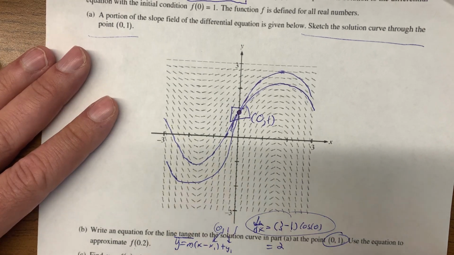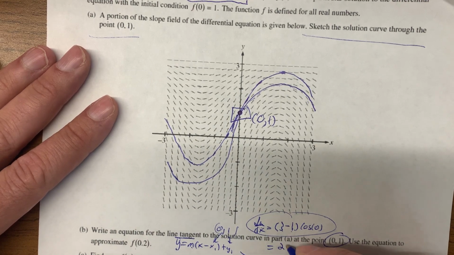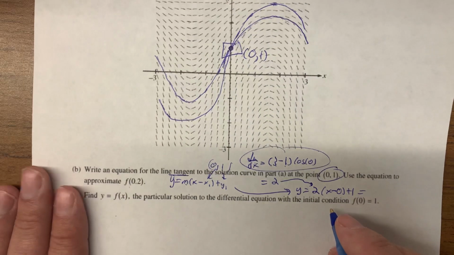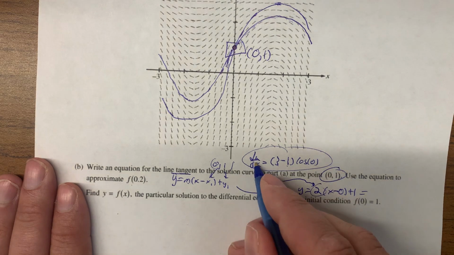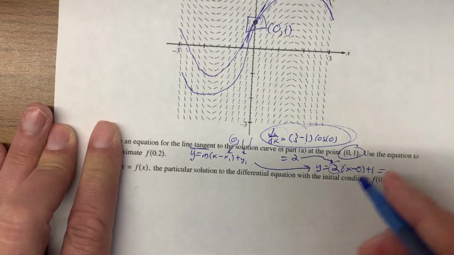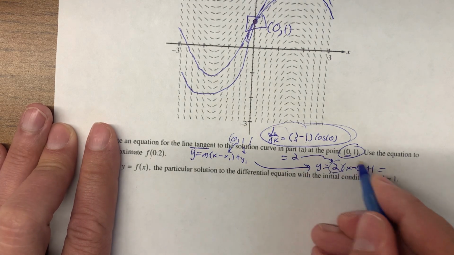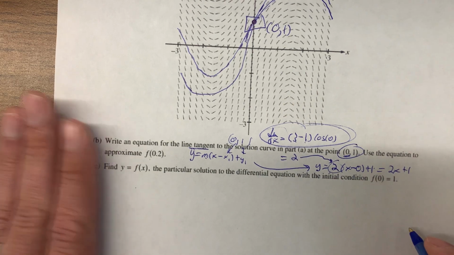So the equation of the tangent line is going to be y equals 2, that's coming from this, times x minus 0 plus 1. And if you wanted to simplify, oh man, I'm sorry, that was off the page. 2 times x minus 0, the 2 is coming from the slope here, the dy/dx. We use the differential equation to find the slope. Derivatives tell us slopes, and then they give us this initial point that tells us the x and the y. And if you wanted to, you could simplify this to be 2x plus 1.